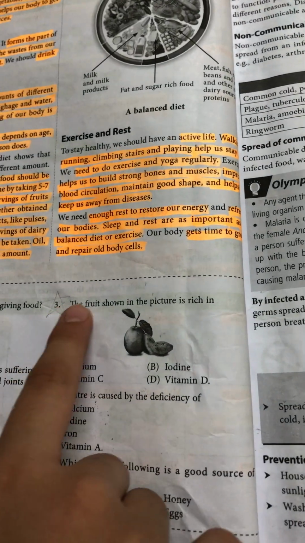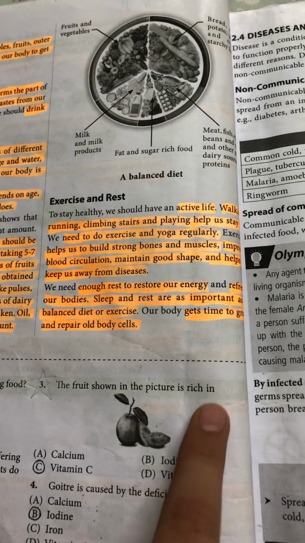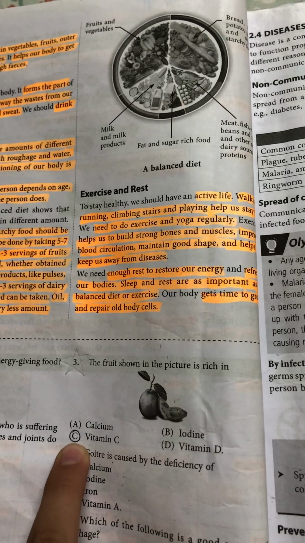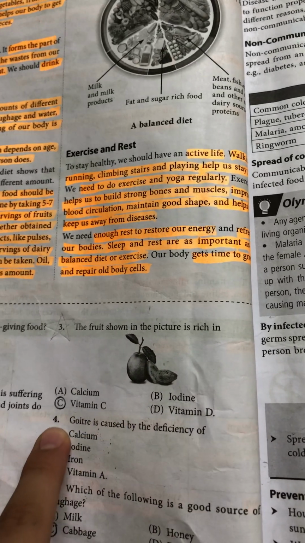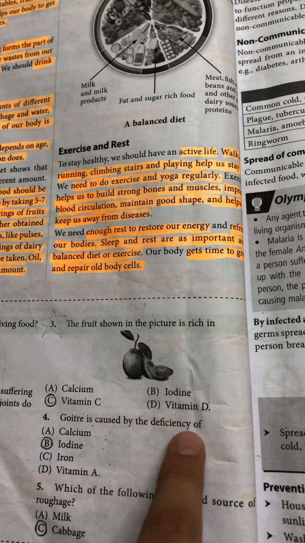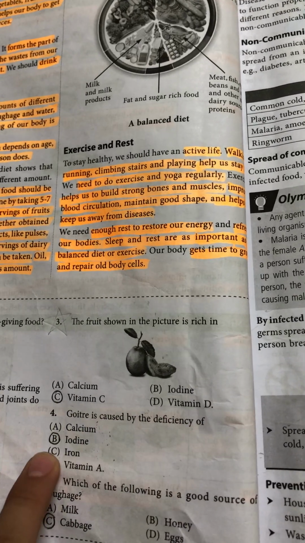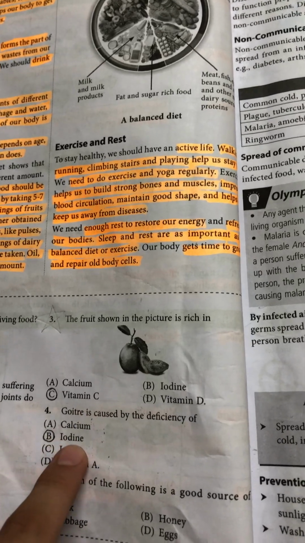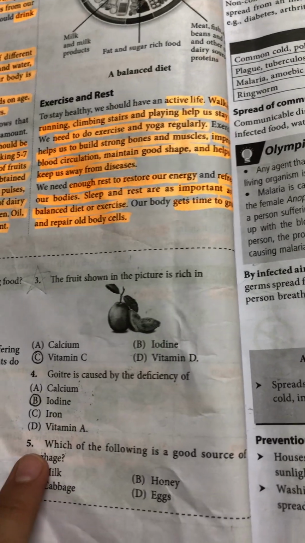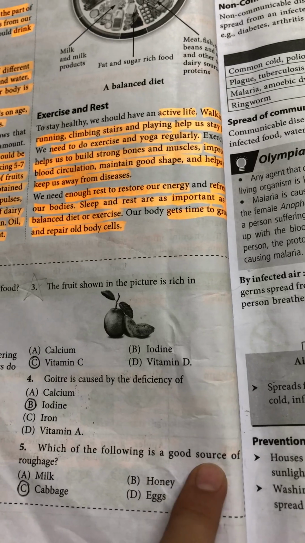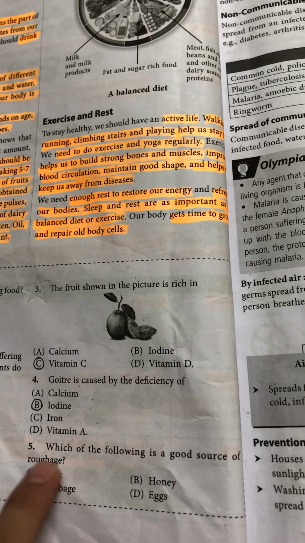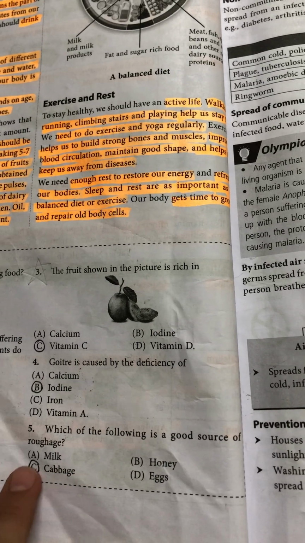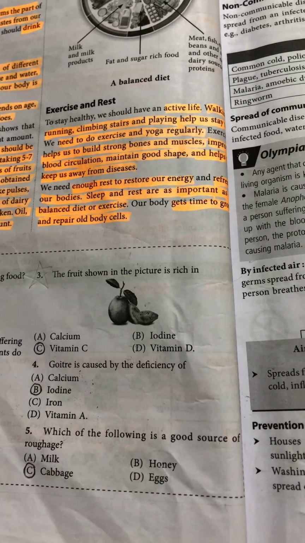Question 3. The fruit shown in the picture is rich in. The fruit shown here is a guava and it is rich in vitamin C. Question 4. Goiter is caused by the deficiency of calcium, iodine, iron, vitamin A. The correct answer is option B, iodine. Question 5. Which of the following is a good source of roughage? The correct answer is option C, cabbage, as it has the most roughage in the 4 options.